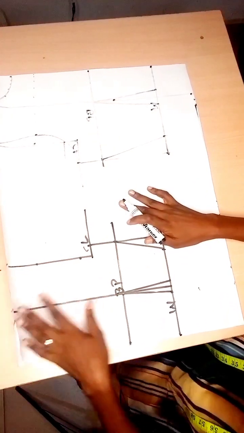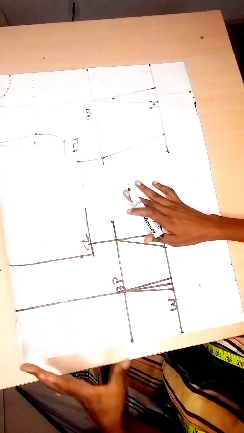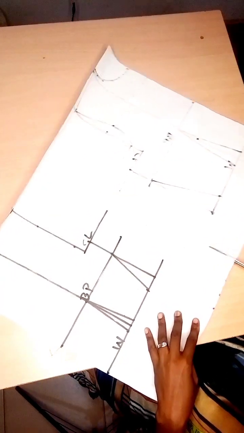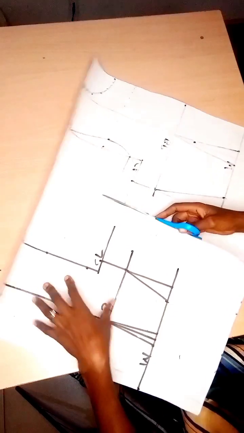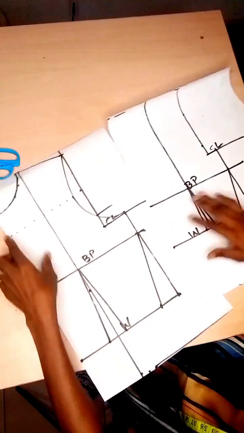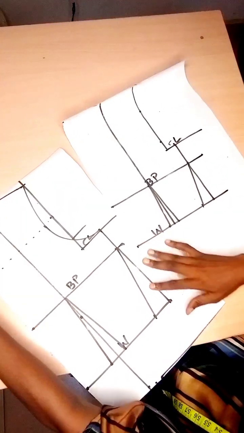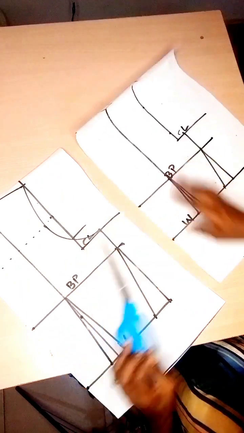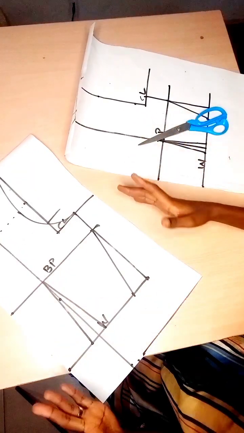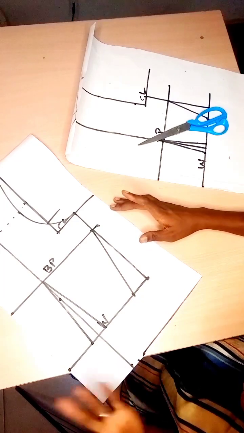Now there's something I want, so let me cut our back and front pattern. These are front, and these are the back pattern. If you remember what we did in our first method, there's something we call bust darts.